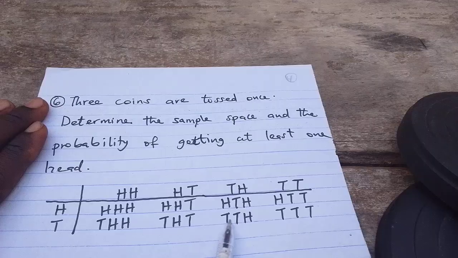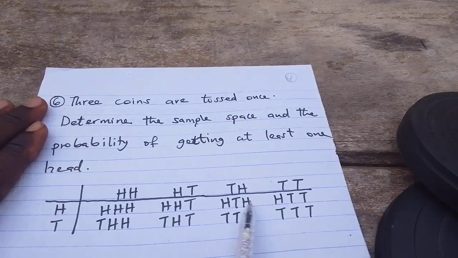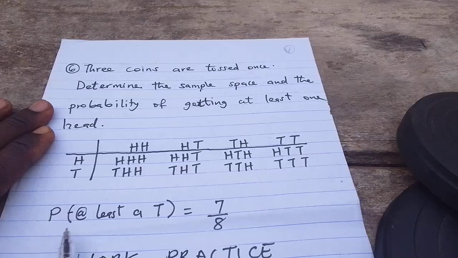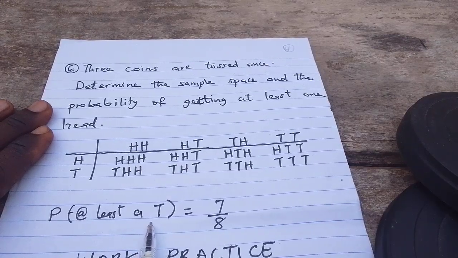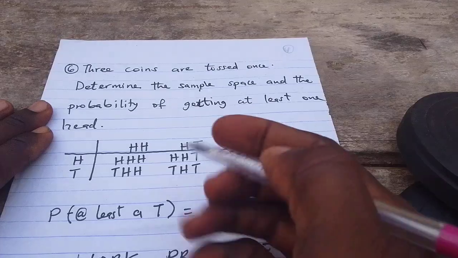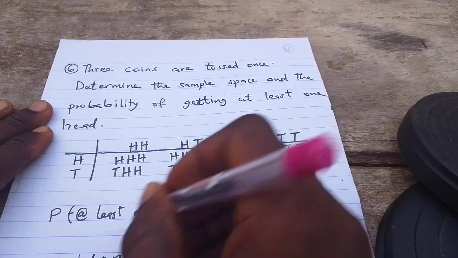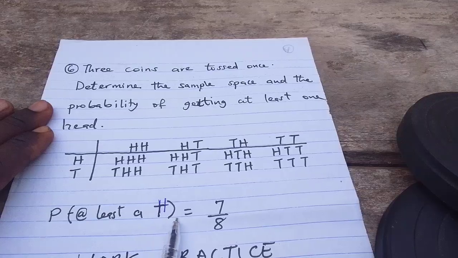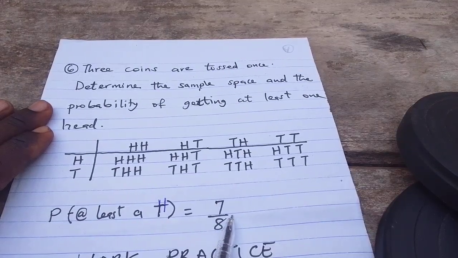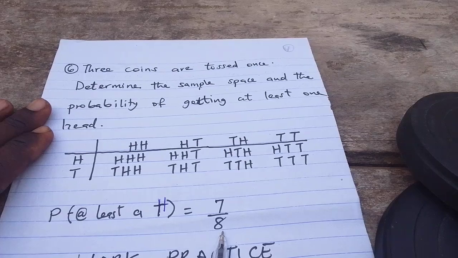So here you can see at least one head. So those are the outcomes. So the probability of getting at least one head is 7 over the total number of outcomes here, which gives us 8.